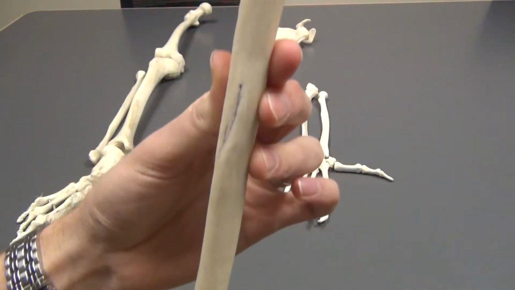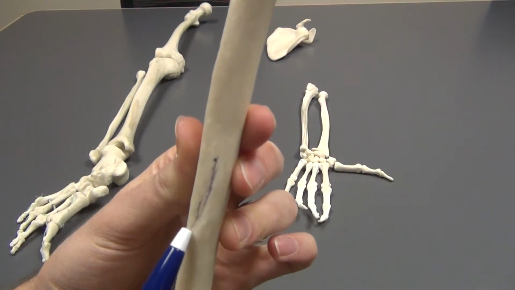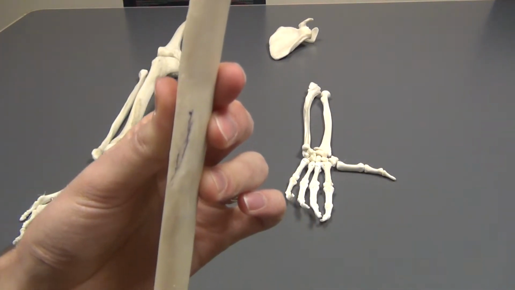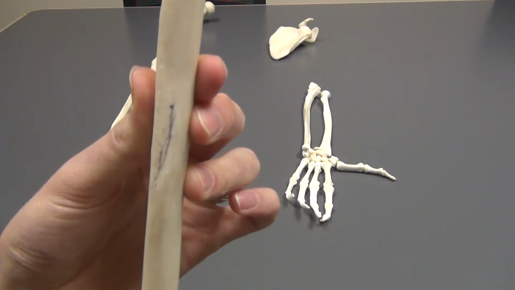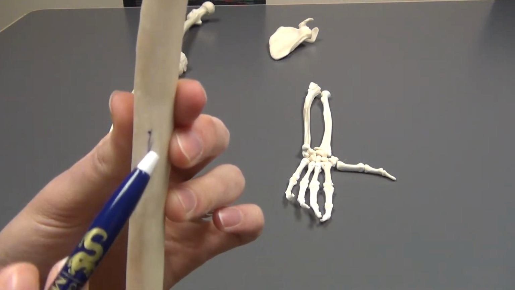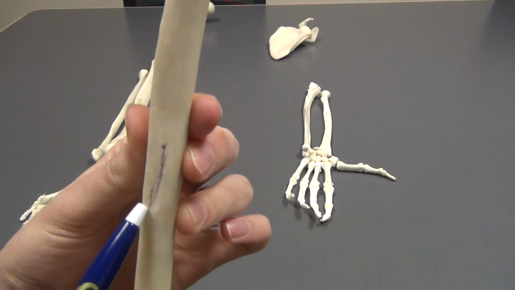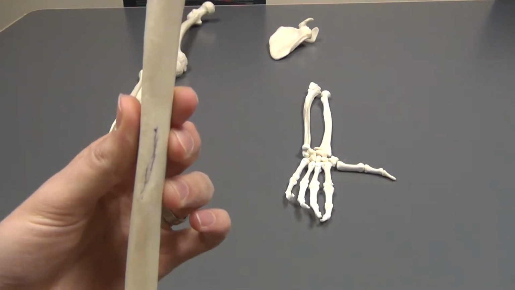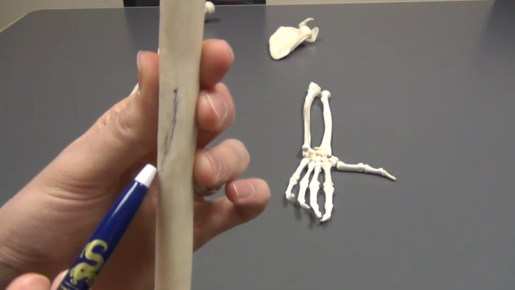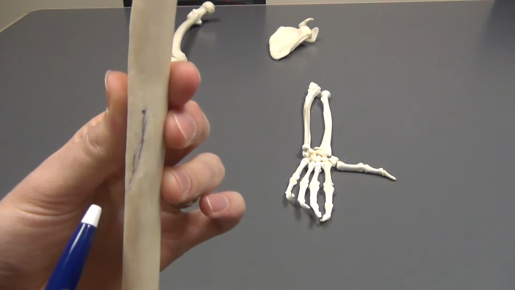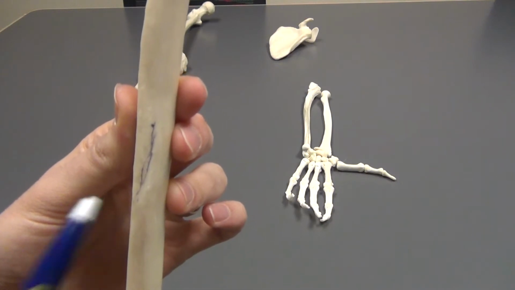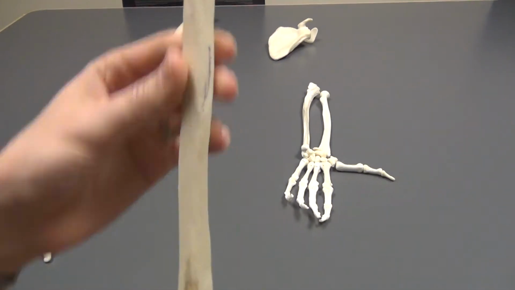That is the spiral groove, sometimes called the radial groove. On your common structures list, it's spiral groove. That's where the radial nerve and the profunda brachii spiral around the side of the humerus. So a midshaft humerus fracture, or a spiral fracture, can cause injury to those structures.